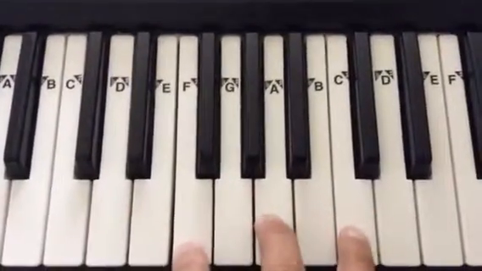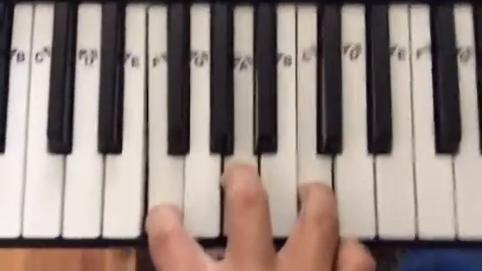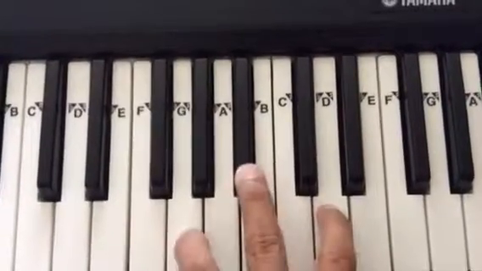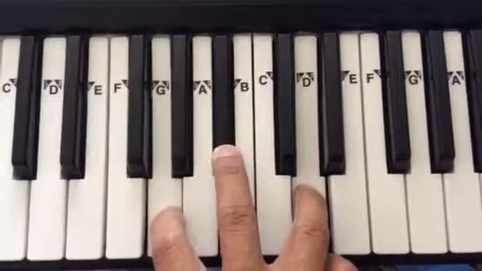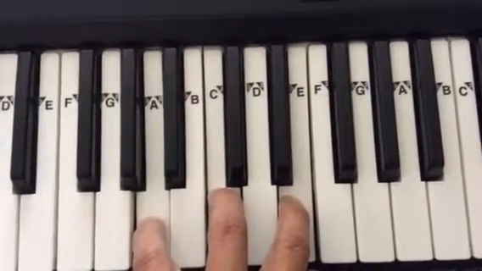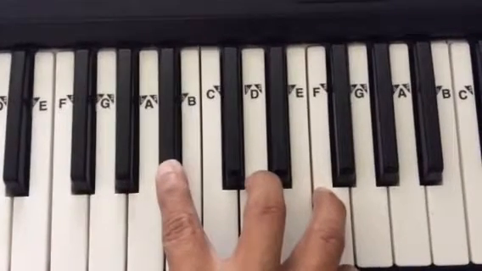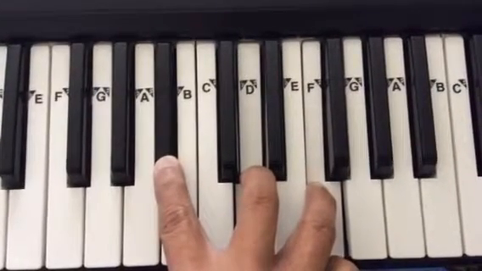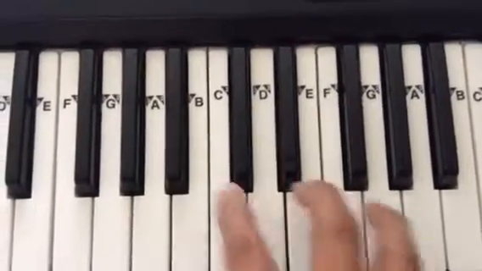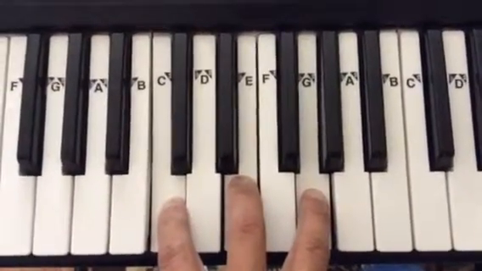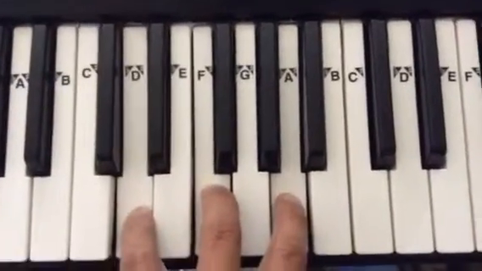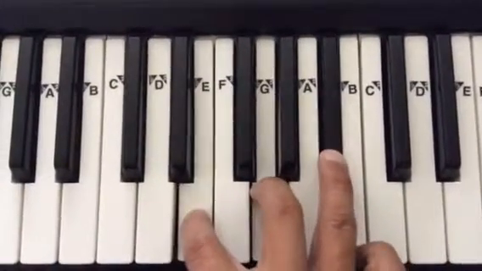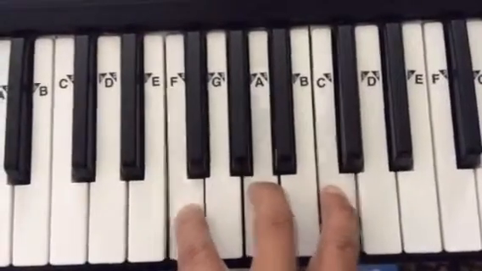Okay, so we're going to F. So it starts on F, then it goes to G minor, A minor, and then B flat, or A sharp, whichever you choose to call it, C, D minor, then the E diminished, and back to F.